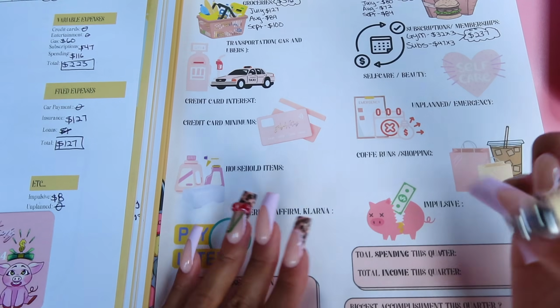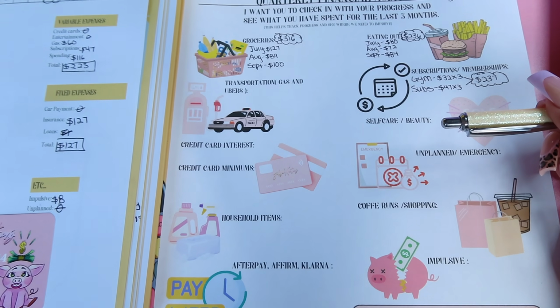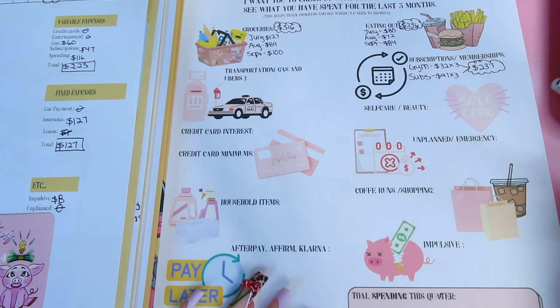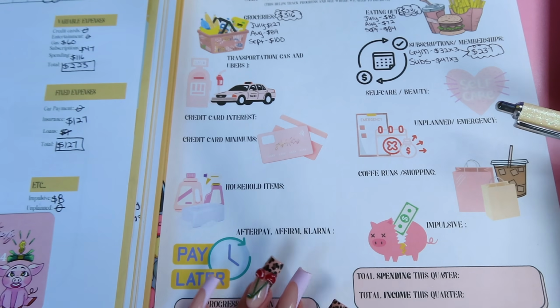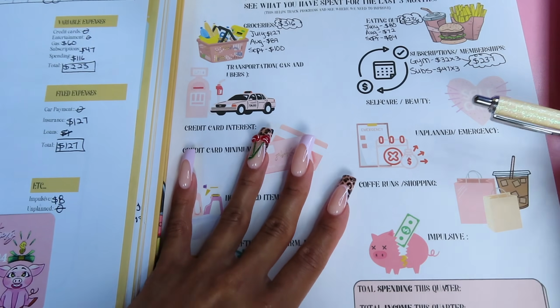Okay, and I also wanted to mention, you guys, that most of these categories are going to be variable expenses. So if you want to do an audit that includes your bills, you can, but we're focusing on the variables because this is usually the categories that catch people off guard. So that's why we're doing these categories.